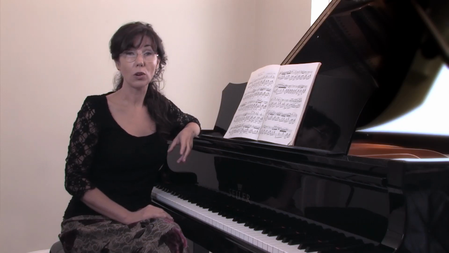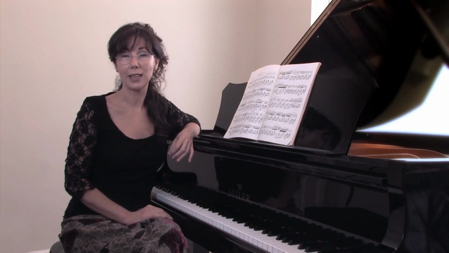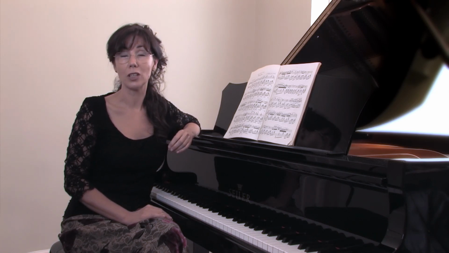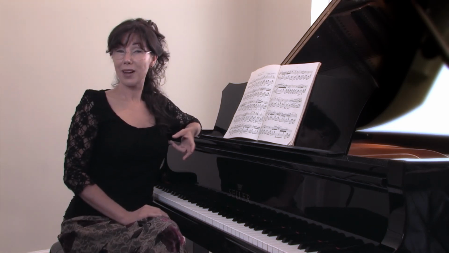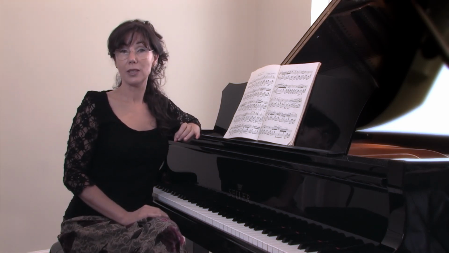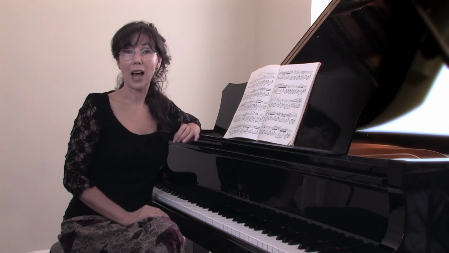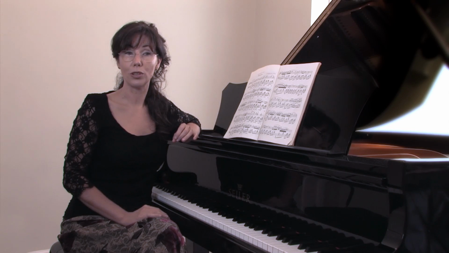When you're writing or playing minor scales, it's very important that you know their key signatures and that you are aware of the relative major, so the major scale with exactly the same key signature. If you're writing a minor scale, play it too. Say the names of the notes out loud so that you know that they go in alphabetical order.